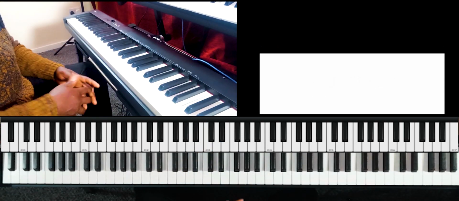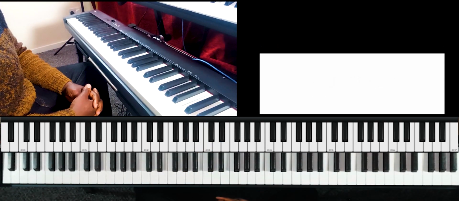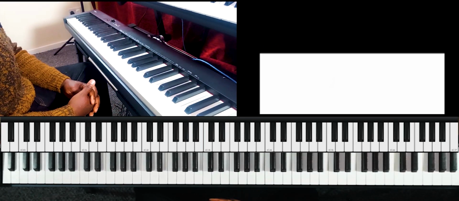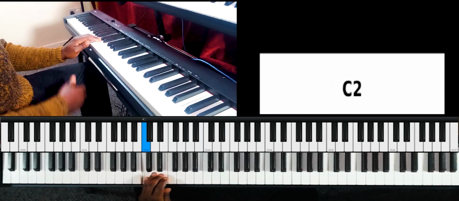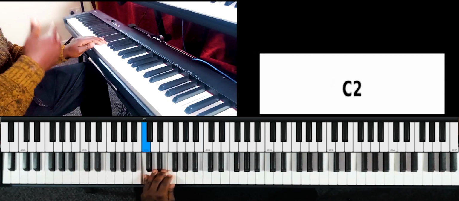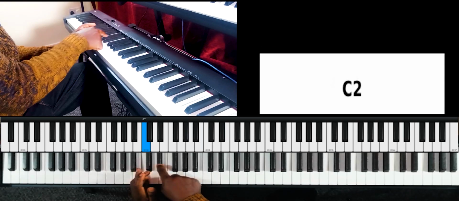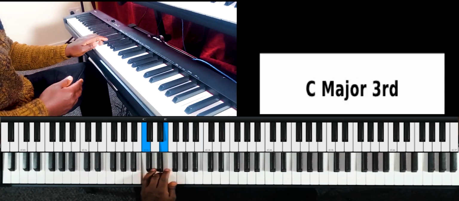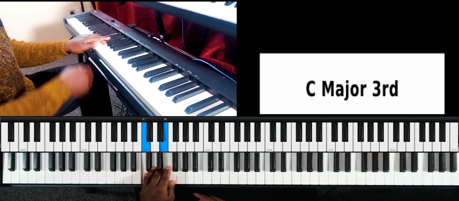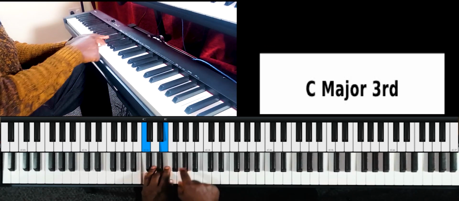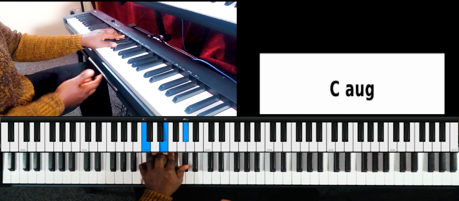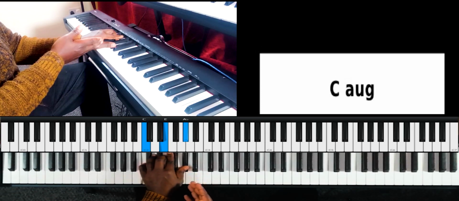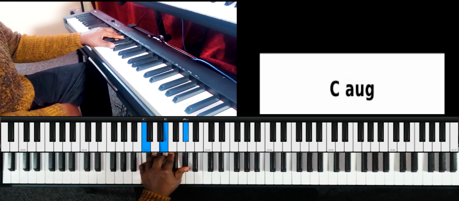Now, what do you think the augmented chord concept will be? Augmented means to become larger. Okay, so obviously some are guessing right. Let's go back to C. You move 4 semitones up. 1, 2, 3, 4. That landed us on E. And then 4 semitones up again. Let's do that. 1, 2, 3, 4. Oh, it sounds so different. So this is C augmented. C augmented triad or C augmented chord.